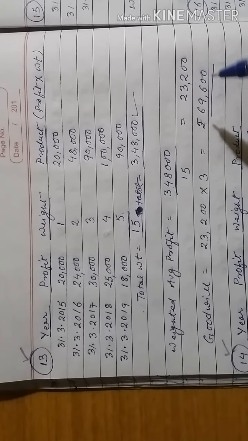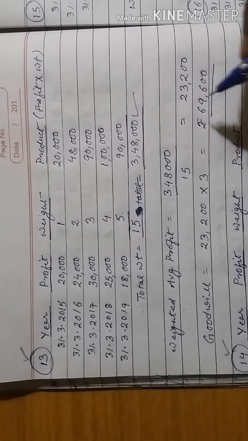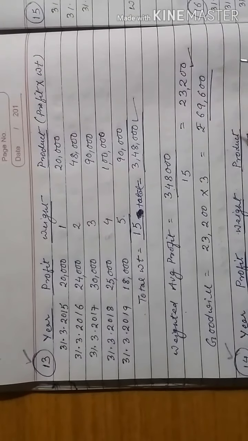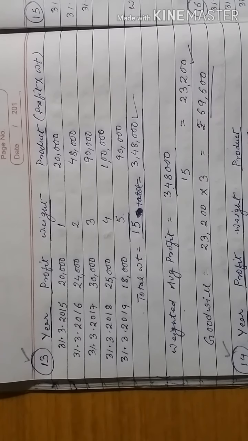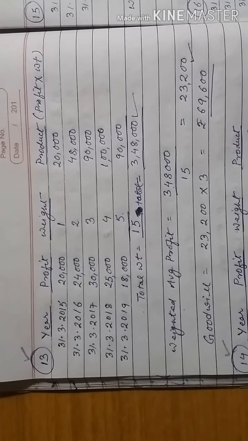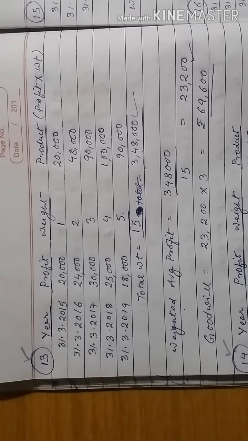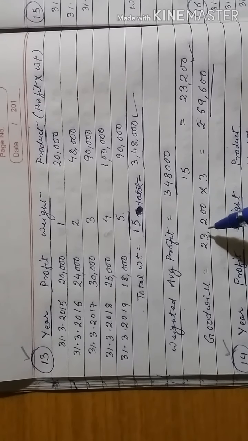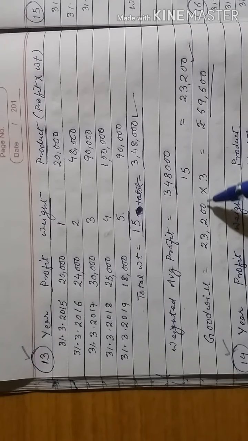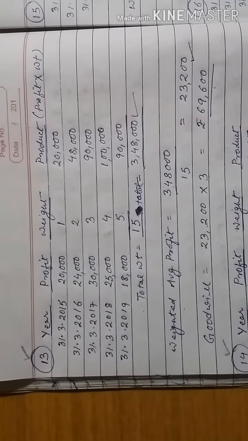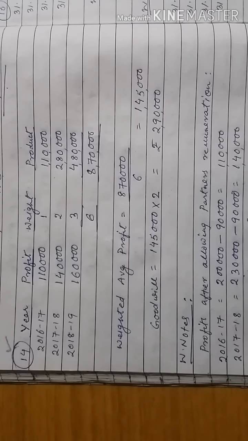So the value of weighted average profit is 23,200. Now according to the question, goodwill is equal to weighted average profit into how many years of purchase? 3 years of purchase of weighted average profit. Then the goodwill will be equal to 23,200 into 3. The value is 69,600.